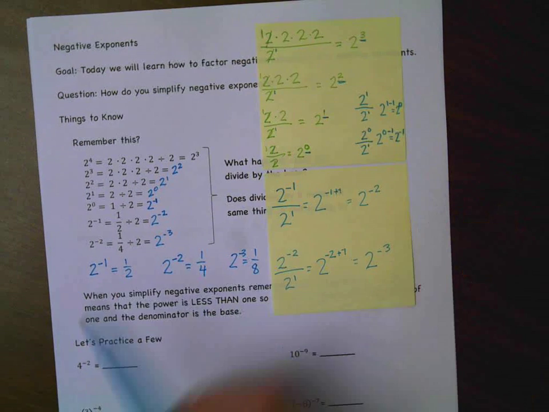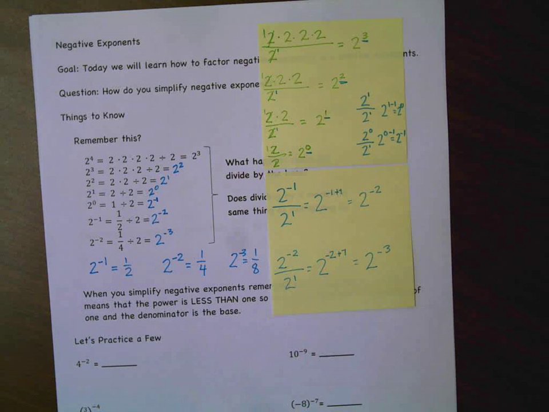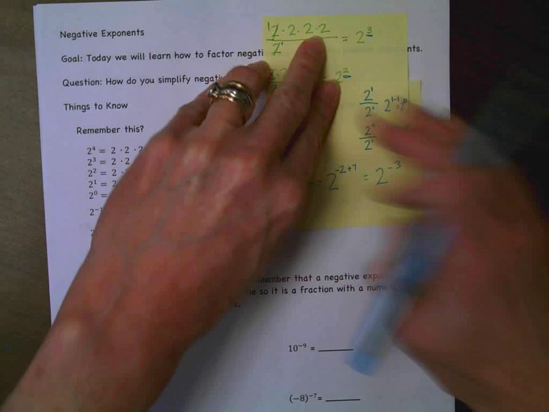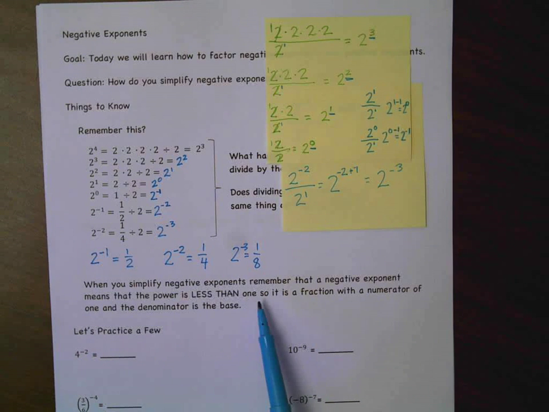And remember, dividing by 2 is the same thing as multiplying by 1/2, which is what this shows down here. Okay? Please don't get too confused. When you actually get to play with it, it's going to be a lot easier. All right, so let's move on, because I want to make sure that you understand this.